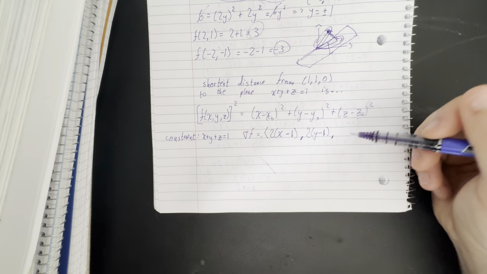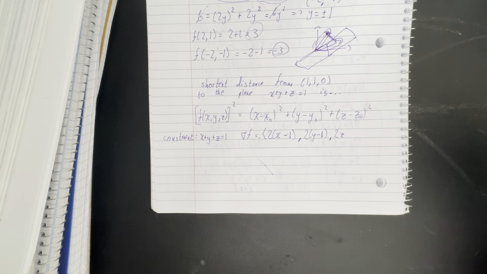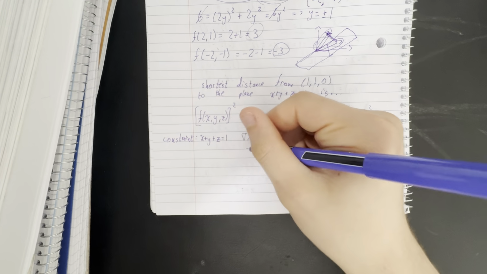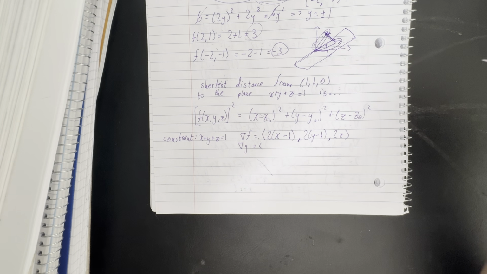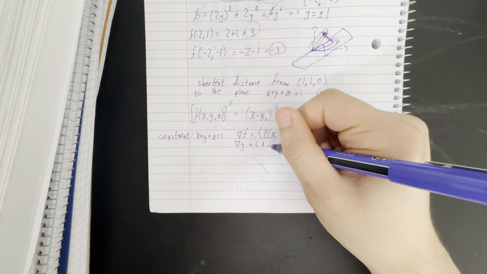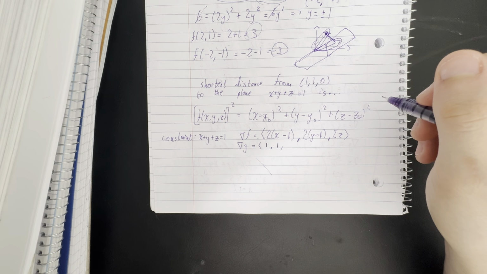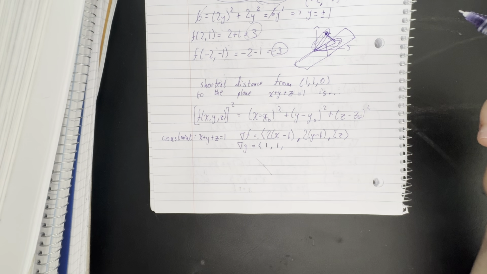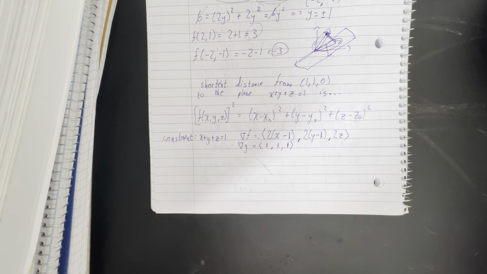And then z is going to be 2 times z minus z naught, so which is just 2z. Okay, and the gradient of g is 1, 1, 1.